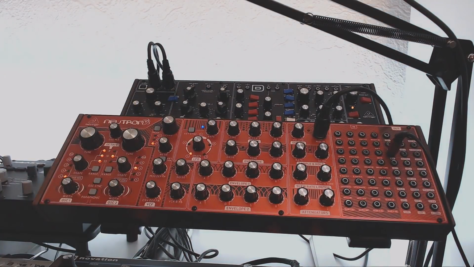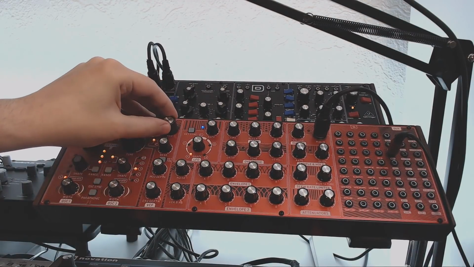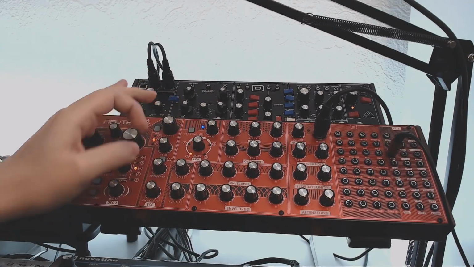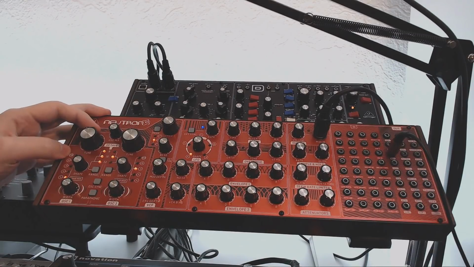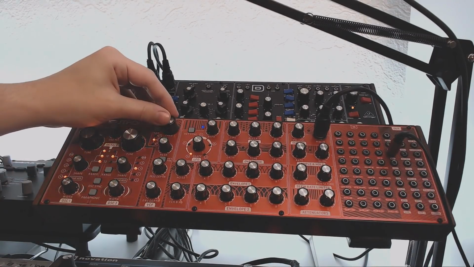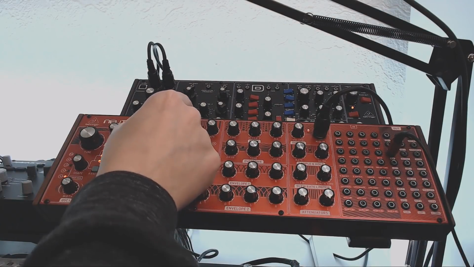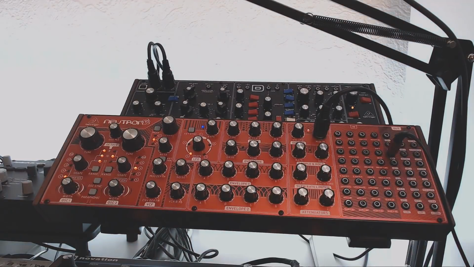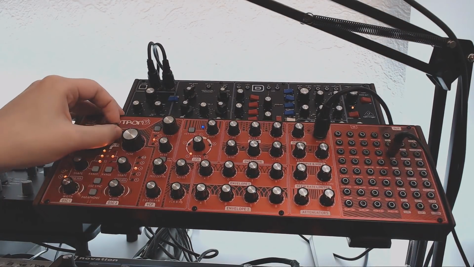You could also try a different filter shape, for example, the bandpass, to get a more squelchy attack. And also fun to sometimes just try to get a different tuning. Okay, now we could try to add more harmonics by introducing the second oscillator.